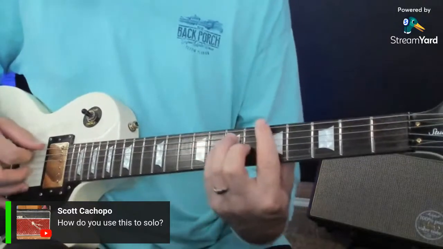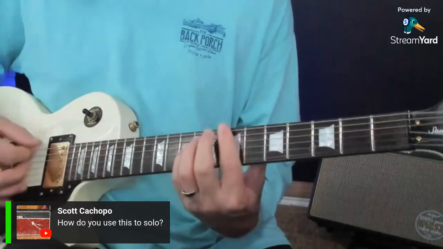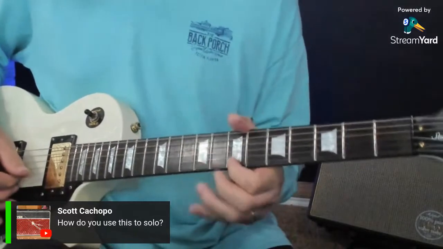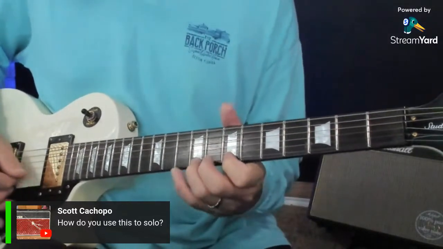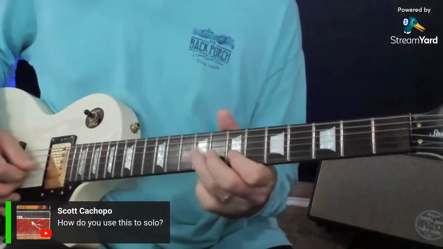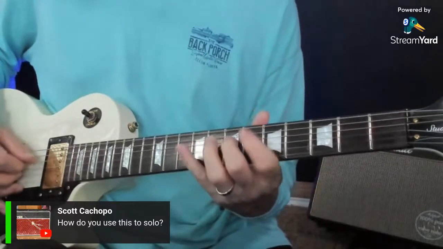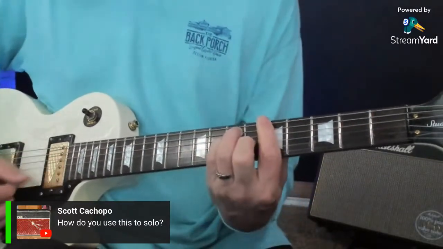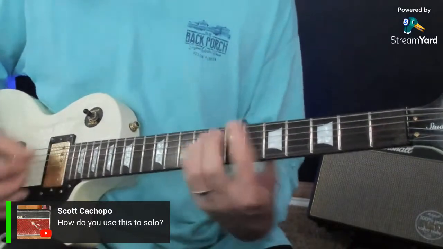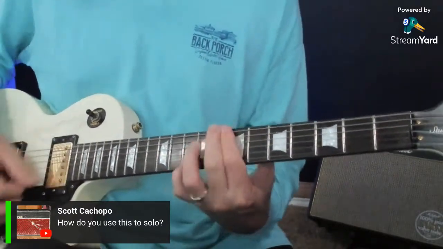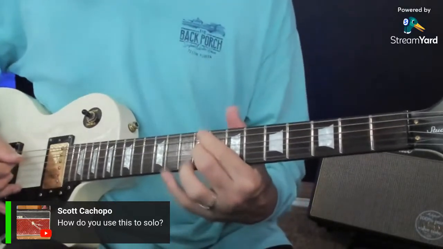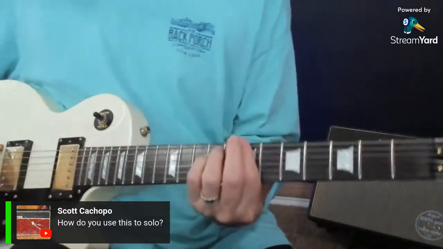You could play the A Dorian scale, which would be this. If you just listen to those notes, and then you're back to your A right there, which we're in the key of A. There's going back to my root note when I'm on the B.